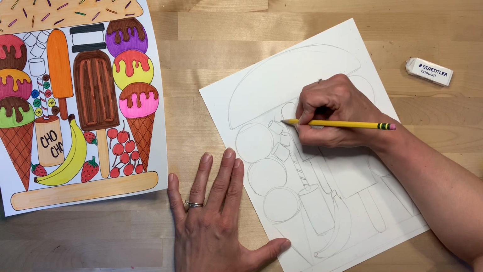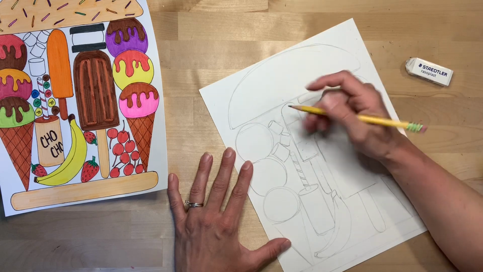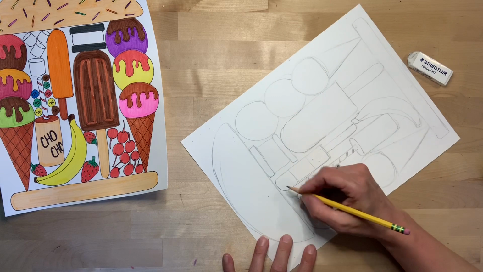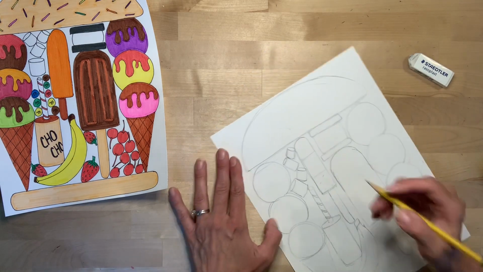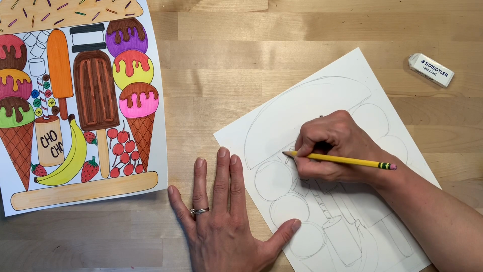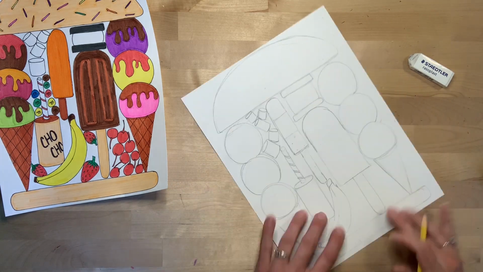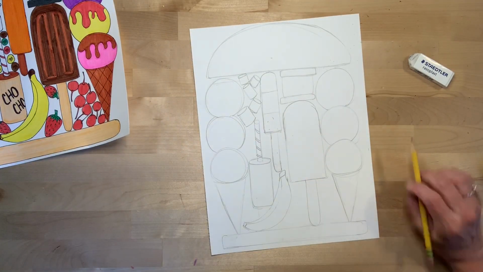And that's gonna help it look a little more three-dimensional and make it look a little more realistic too for you. Now, these aren't gonna look super realistic because we wouldn't be making a sandwich like this, but we want to make it look a little bit realistic. Okay, so you can go back then and add the other little stuff in here.